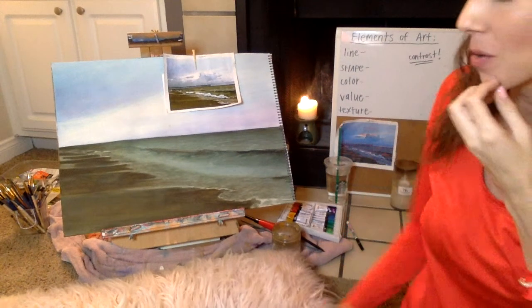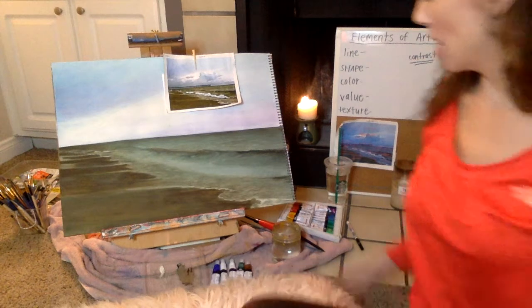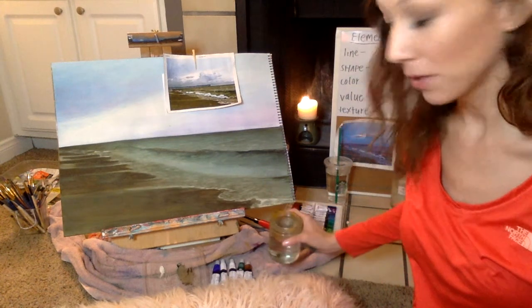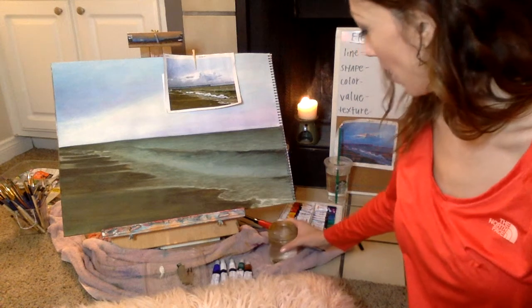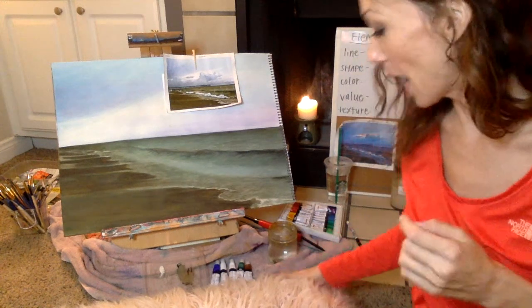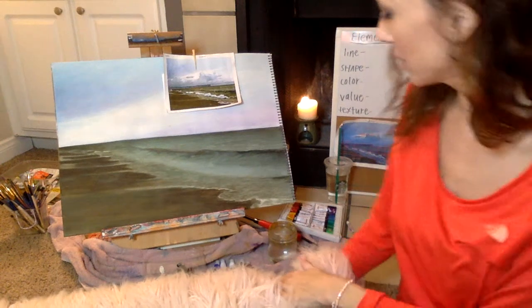Okay, so perfect. And I have fresh water. It's always good to start with clean water when you paint. And don't leave water that has paint in it out because your cat might drink it. And that's not good for her.